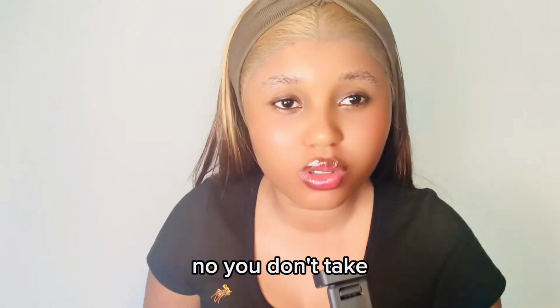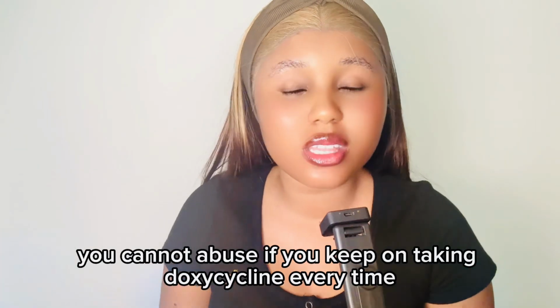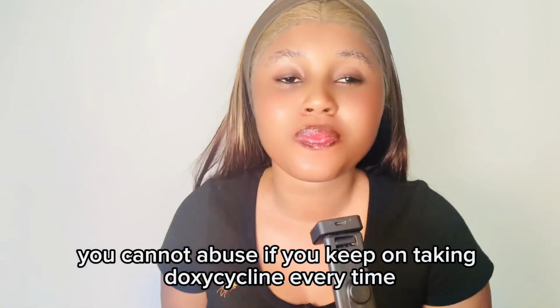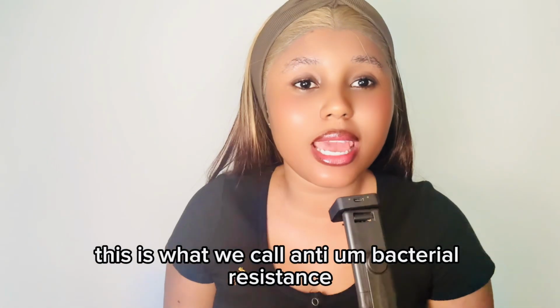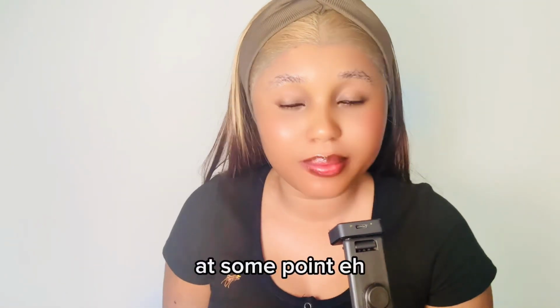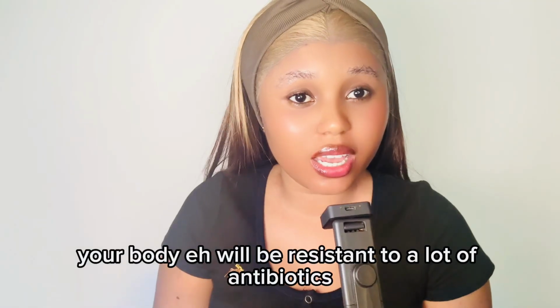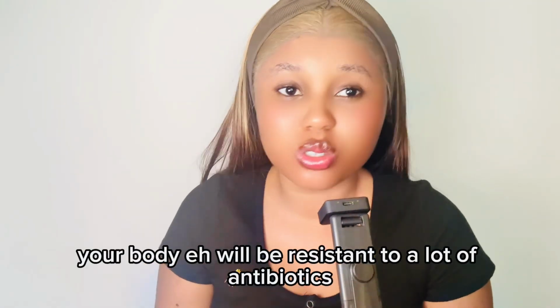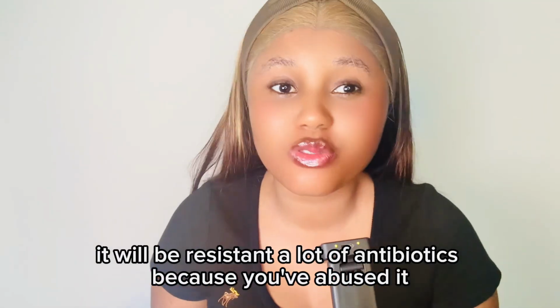Malaria, no, you don't take it. You cannot abuse it. If you keep on taking doxycycline every time, there's what we call antibacterial resistance. At some point, your body will be resistant to a lot of antibiotics, because you've abused it.